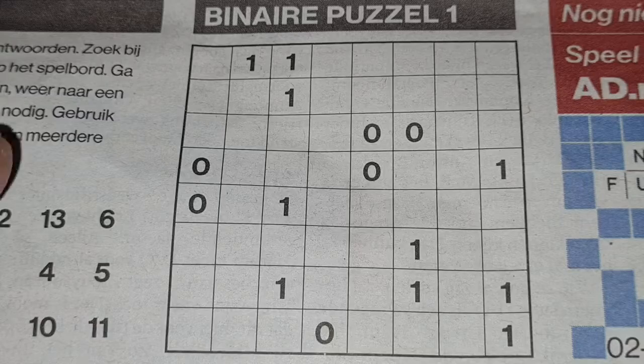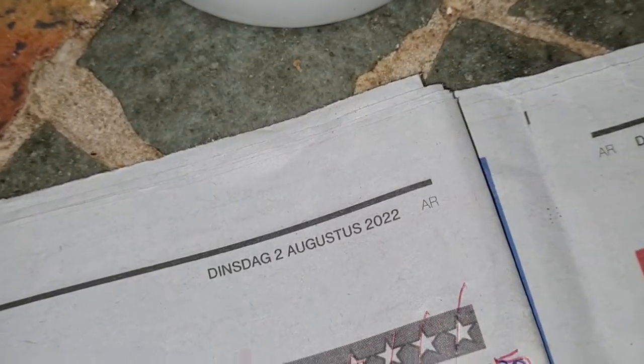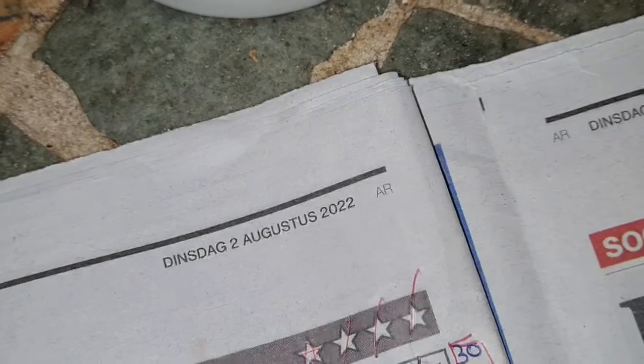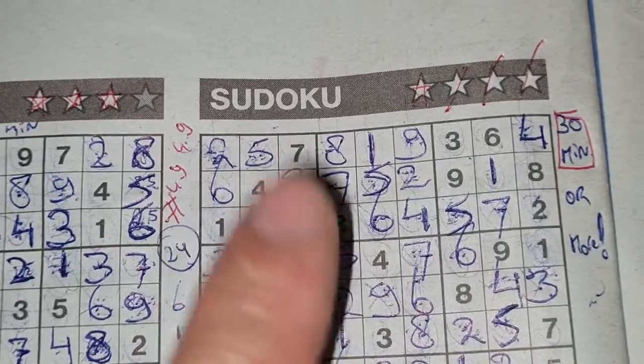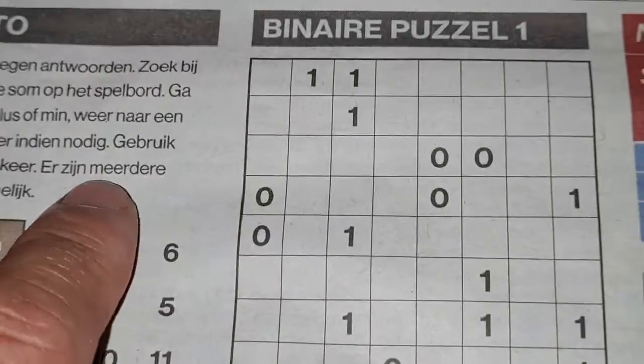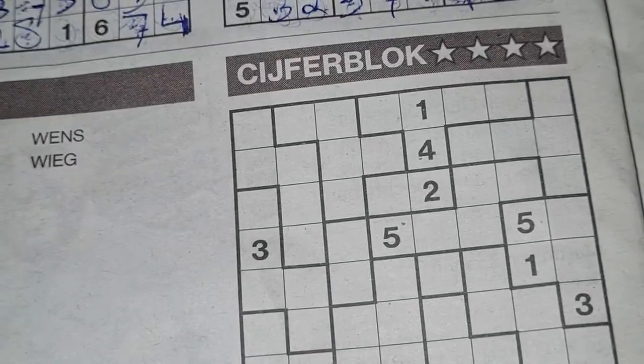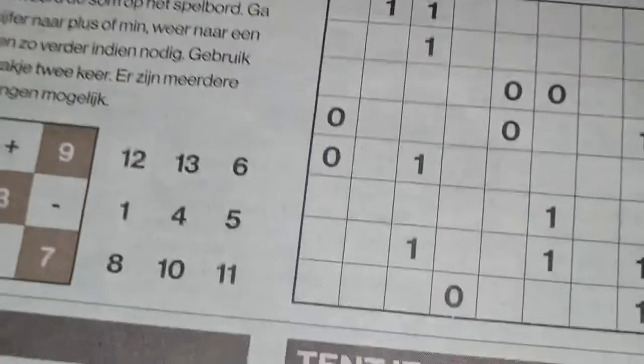The third puzzle in this edition of today's newspaper on Tuesday. Yes, it's still Tuesday, August the 2nd, 2022. I've already solved two puzzles, the 3 stars, and well, it's not the 4 stars. It's a 1 star. Well, and two puzzles are left: the binary and tectonic. But it's now binary time.